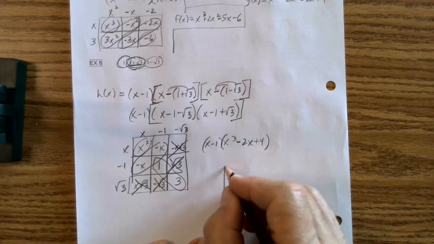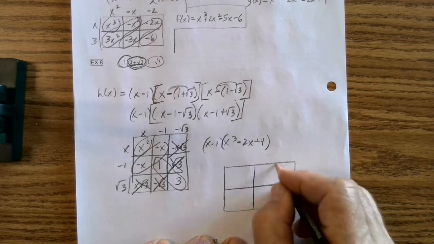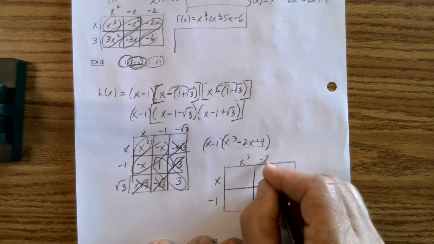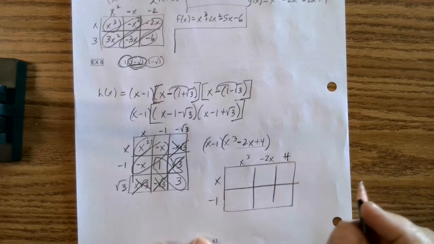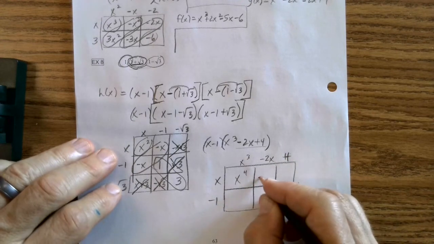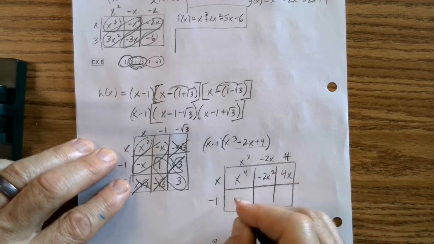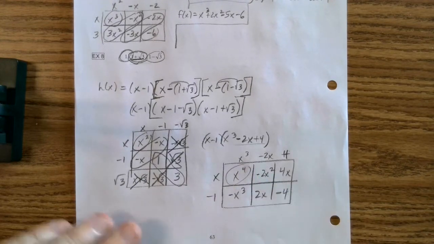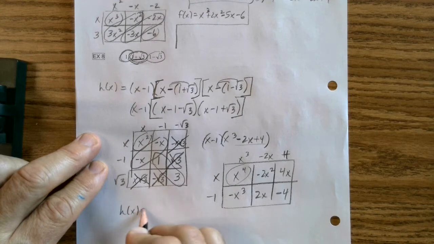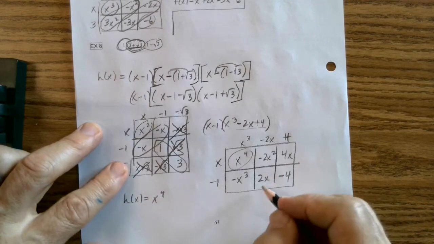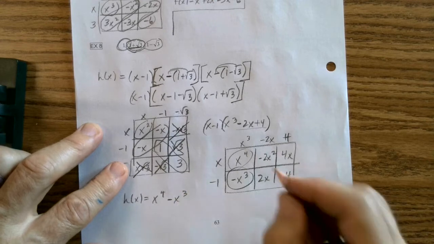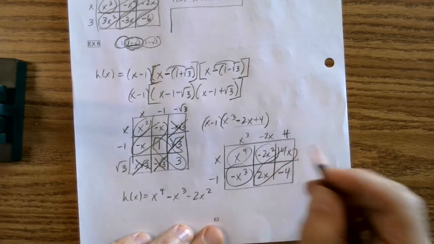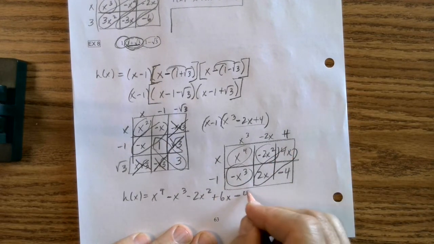I make my final box. This is 2, so I went 2 down. This is 3, so I went 3 across. Whoops, that's just a 4. All right, so this is x to the 4th, negative 2x squared, 4x, negative x cubed, 2x, negative 4. Again, look for like terms. Start with your highest power. So h of x equals x to the 4th minus x cubed, because that's alone. That's alone, minus 2x squared. Now we got some like terms finally. Plus 6x minus 4. Finally done.